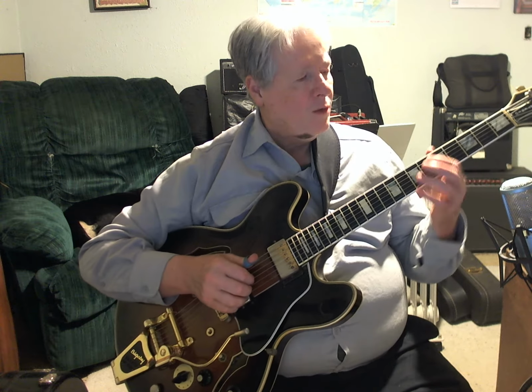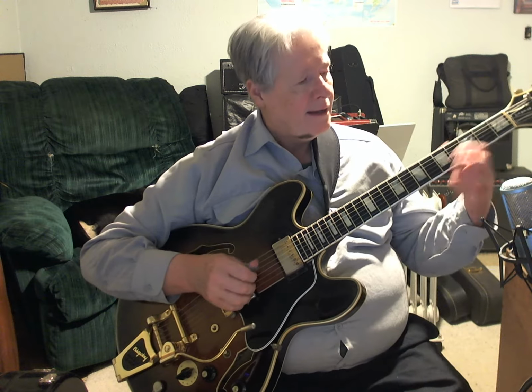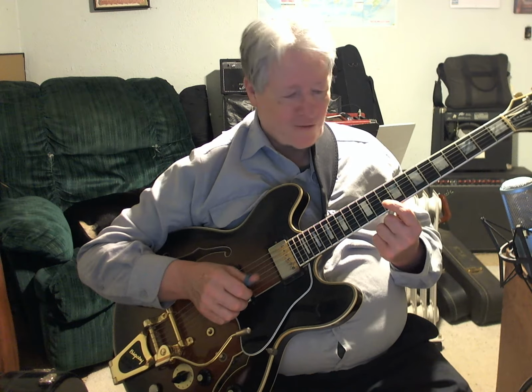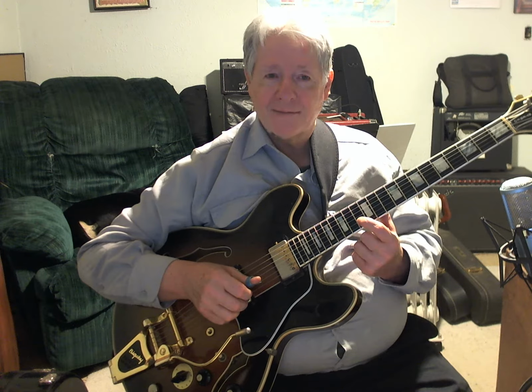We'll use the C major scale because it has no sharps nor flats in it. We can start on any C note, any place. So we'll start here on the second string, the first fret. That's a C note. And remember the major scale? 2 frets, 2 frets, 1 fret, 2 frets, 2 frets, 2 frets, 1 fret.